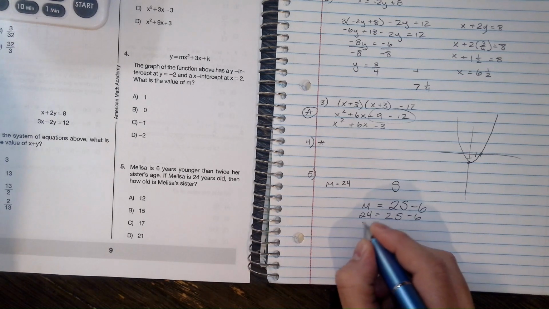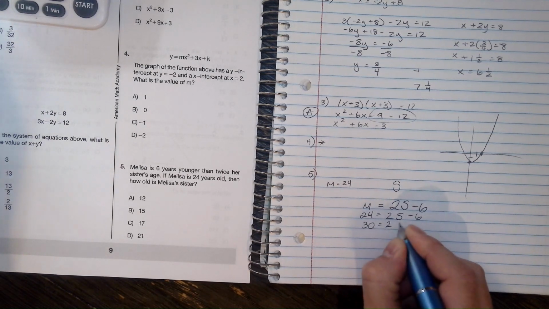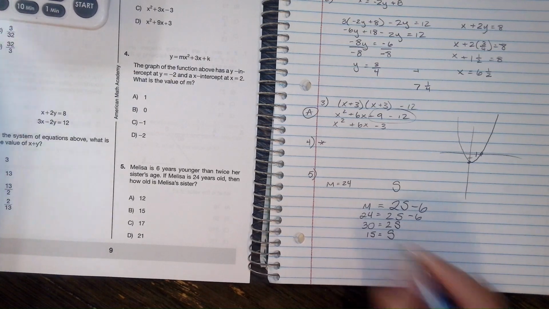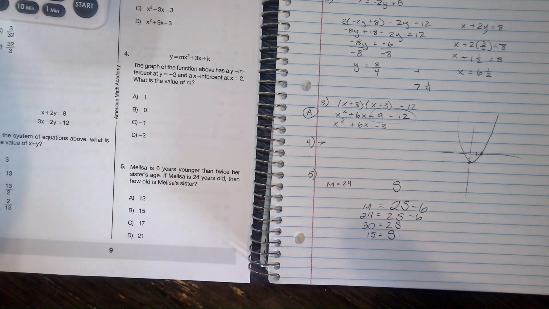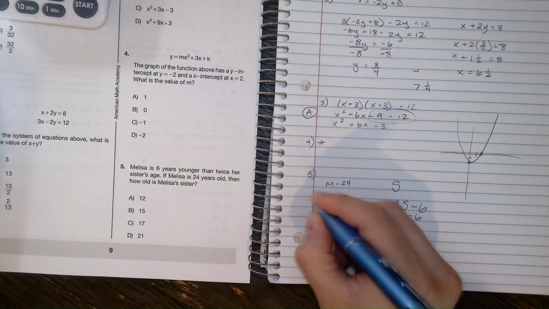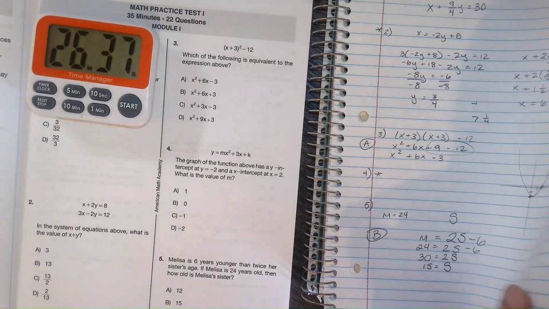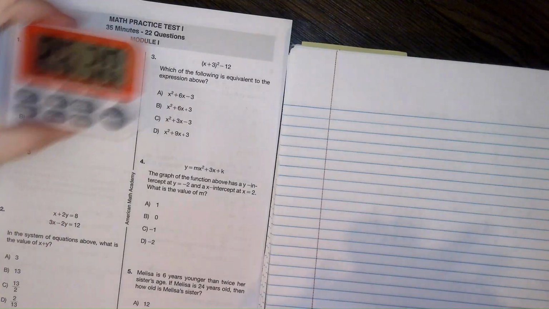Add 6 to both sides. 30 equals 2s, which means 15 equals s. So how old is Melissa's sister? We're going to go with B, final answer. All right, so I got 3 to come back to. My time is looking not great.